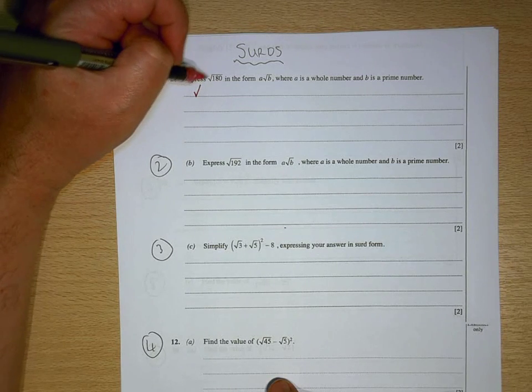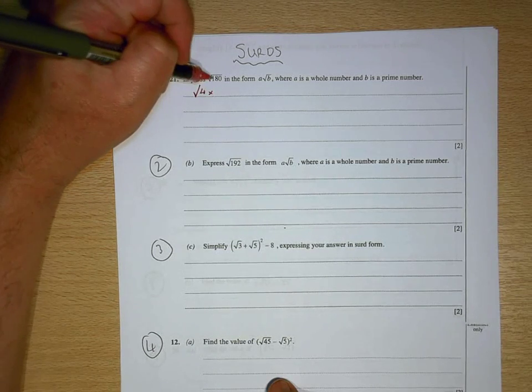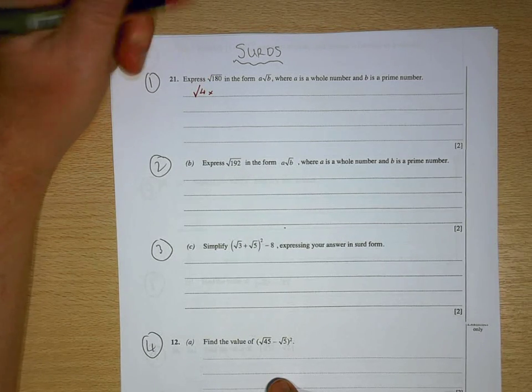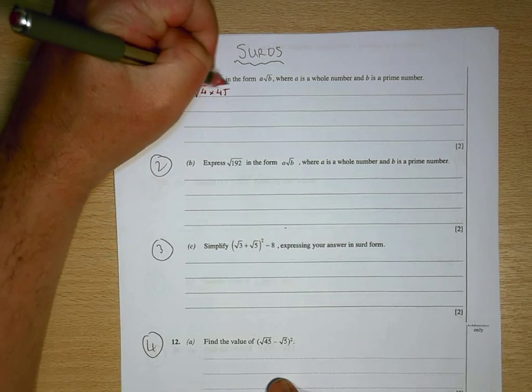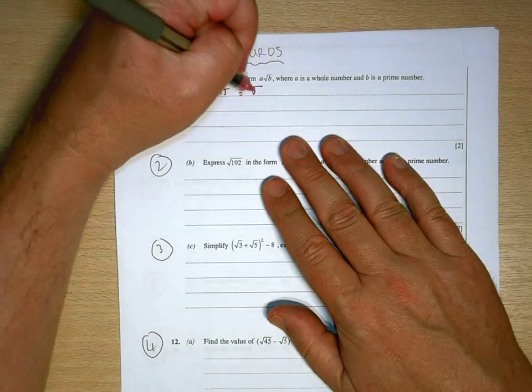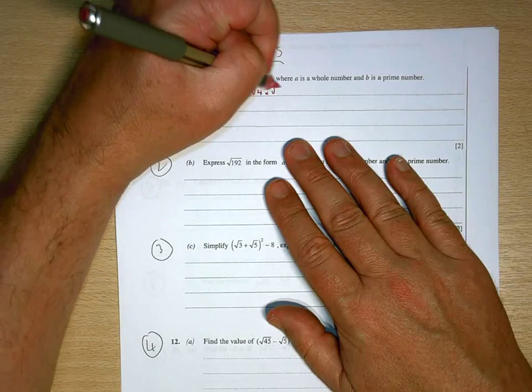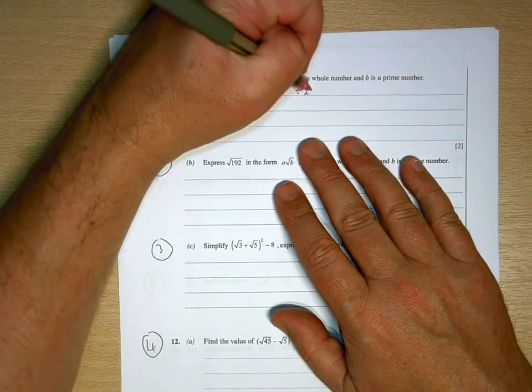So 180, I know that 4 will go into that. If you half it and half it again, it'll be 4 lots of 45. That then is the same, with the laws of surds, as the square root of 4 times the square root of 45, and the square root of 4 is 2.